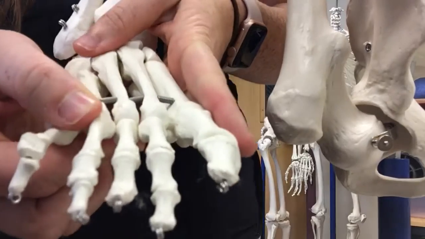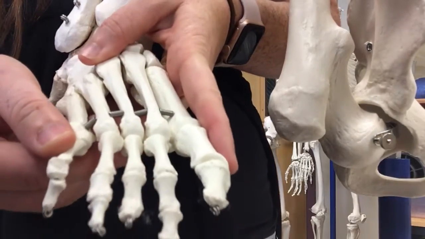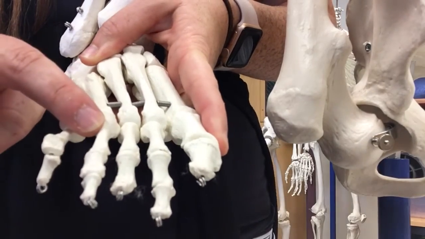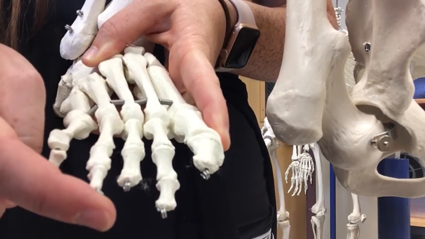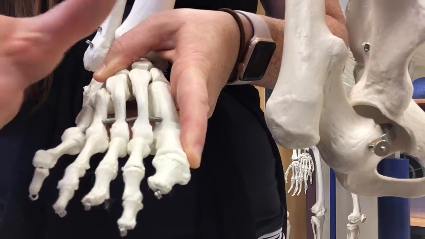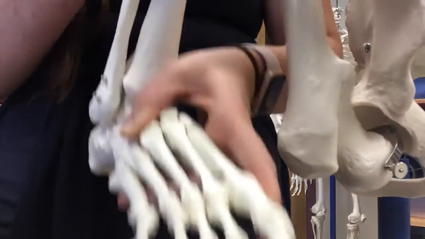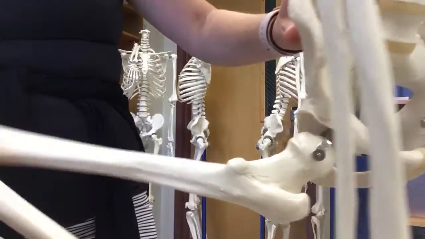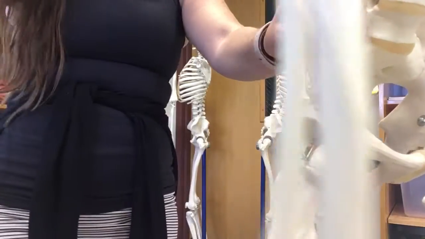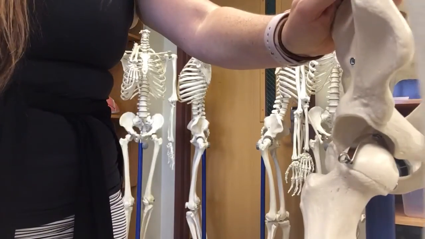Let's get these guys close up. So you have little phalanges. So you still have proximal, middle, and distal. And just like in your thumb, your big toe just has a proximal and a distal, no middle. Right, so that covers the lower appendicular skeleton, and I think we're all set.